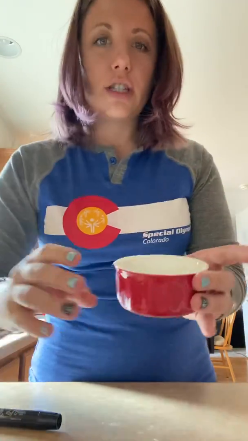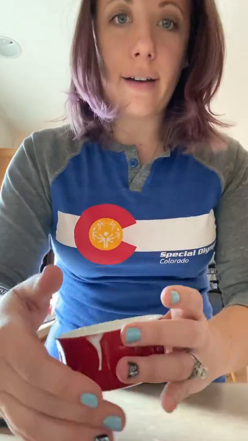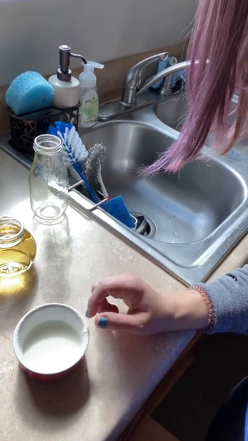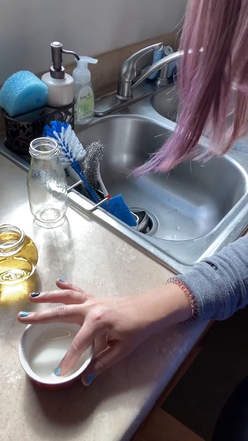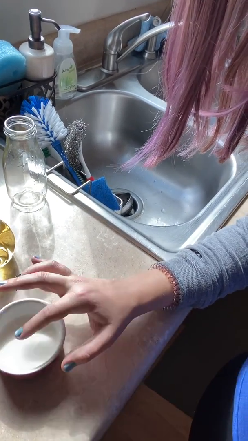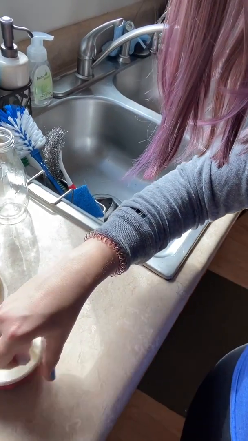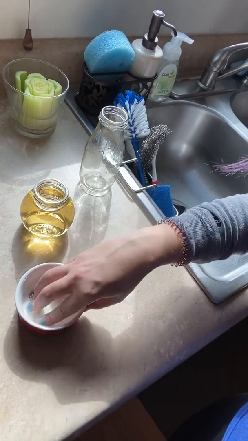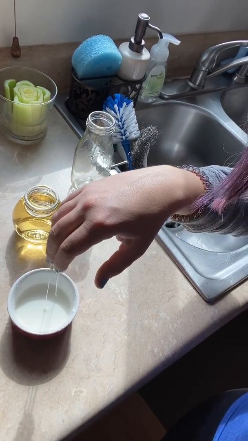All right, so right now, I'm going to try to get a better angle on this. I've got my cornstarch and my water right here. What I'm going to do is move my finger through this slowly. It's acting like a liquid. It's falling off my fingers, no problem.